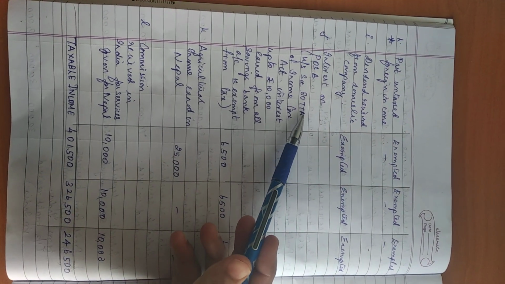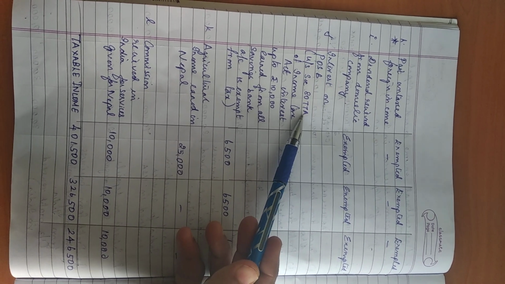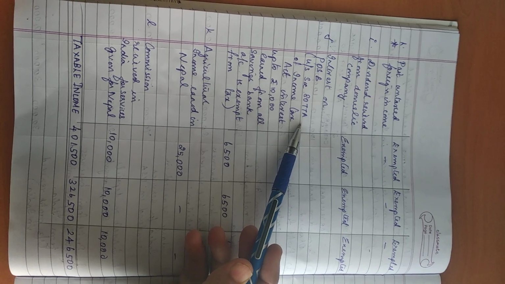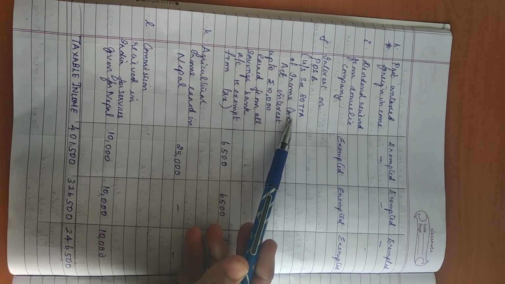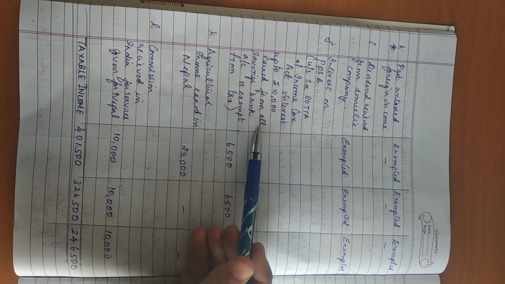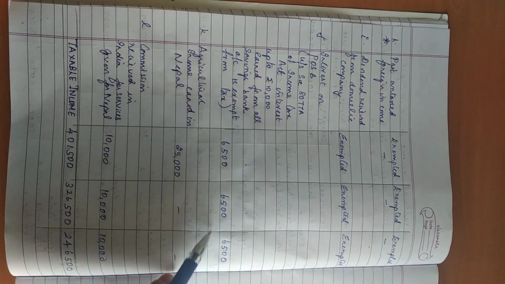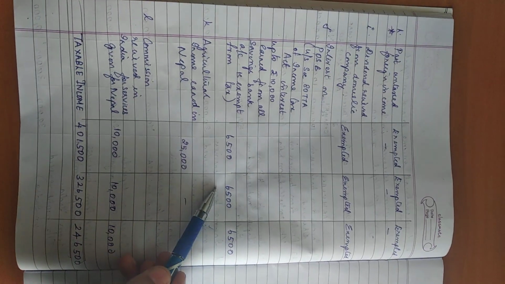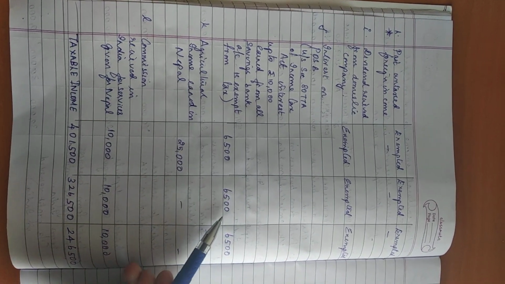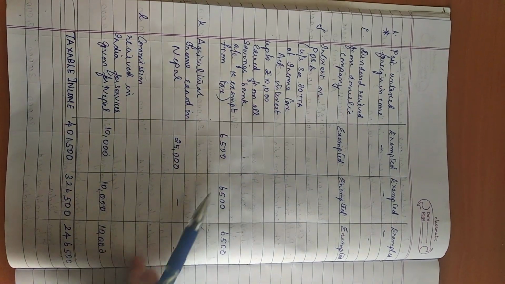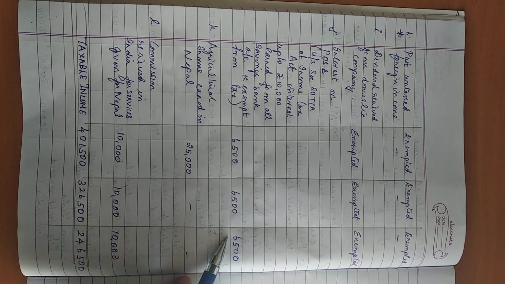Now next is interest on POSB, that is Post Office Savings Bank account. According to our income tax provisions, like 80TTA under the section of income tax, interest up to 10,000 earned from all savings banks is exempt from tax. Remaining we have to account for. So here in the question they had given us 16,500. Out of 16,500, 10,000 is exempt. So remaining we are giving here 6,500 as well as 6,500.